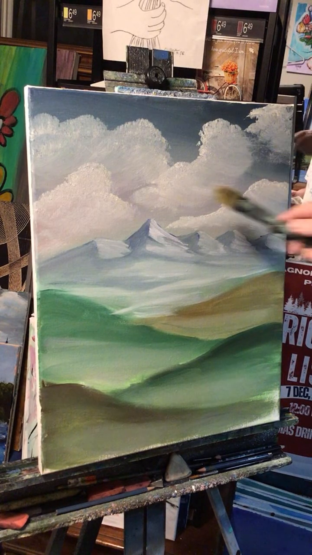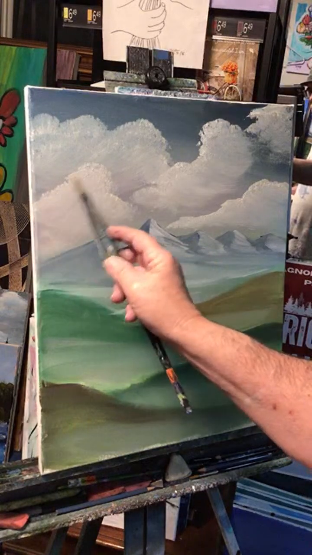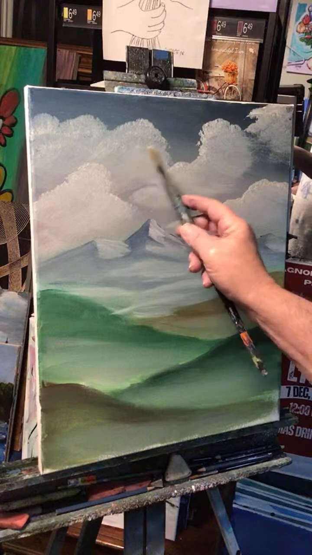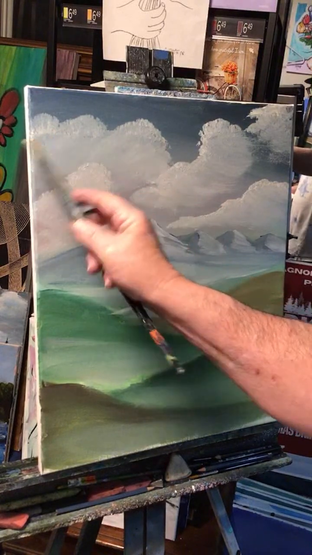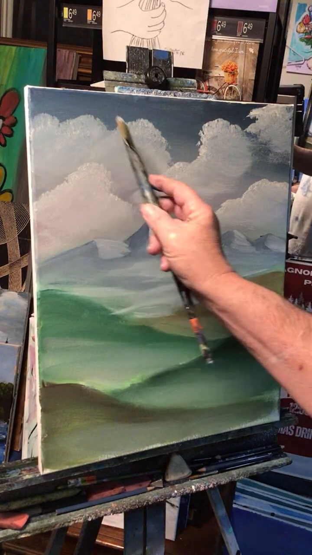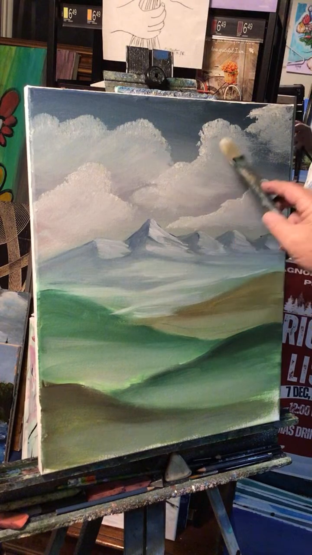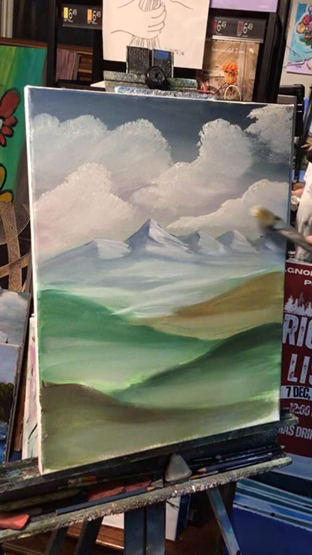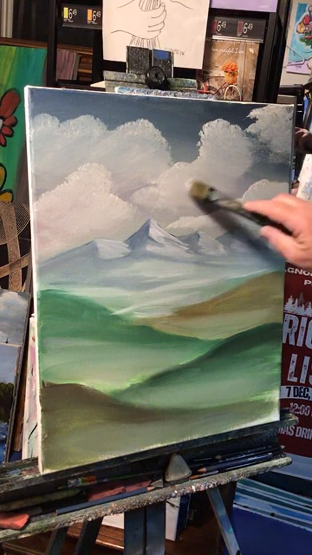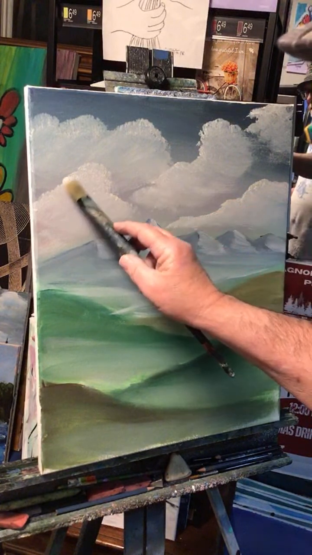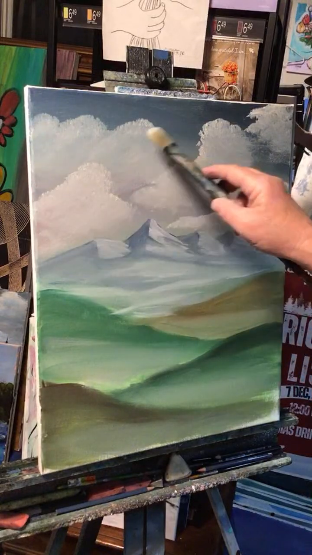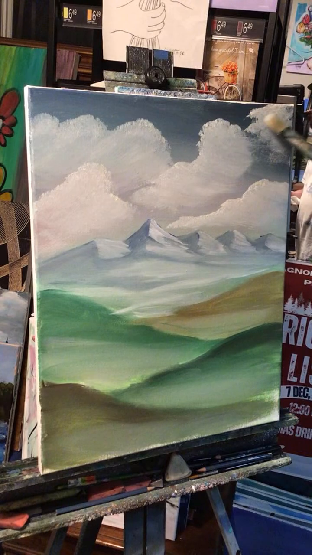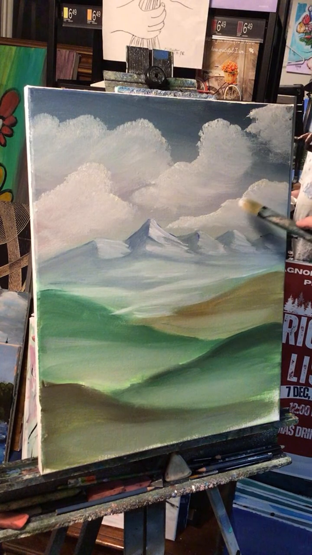Big and fluffy. When you put so many layers of paint on here, the white is kind of soaking into the underneath.